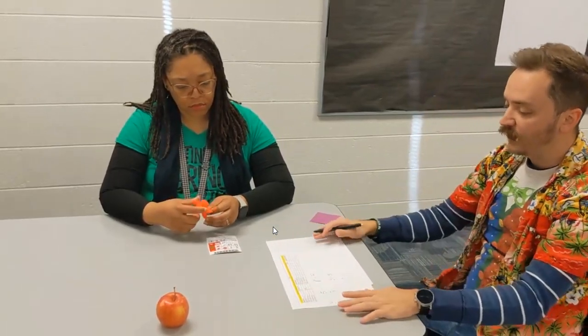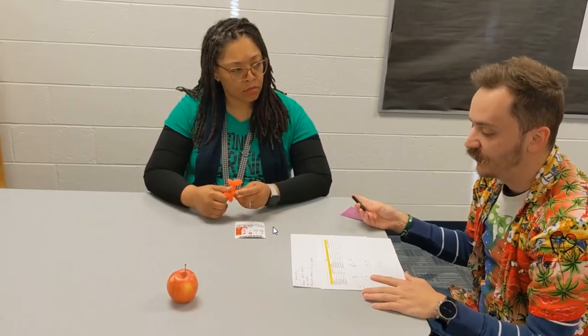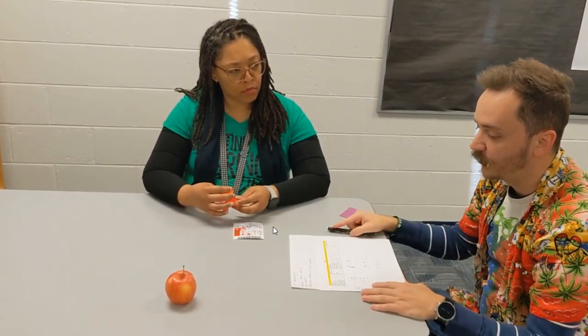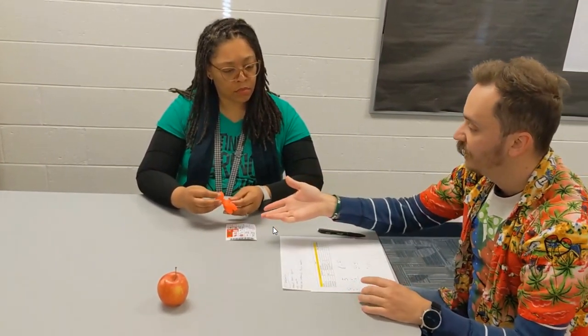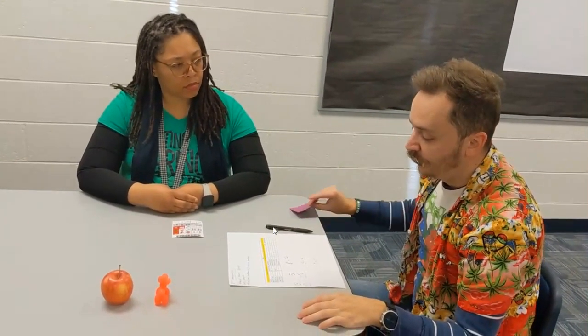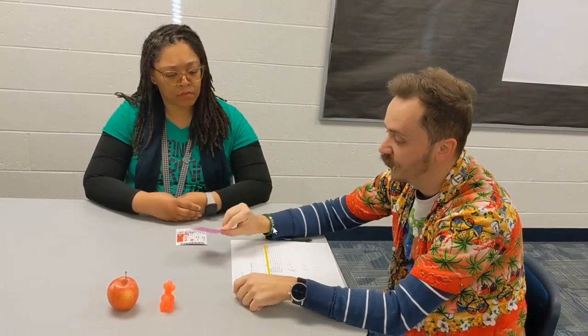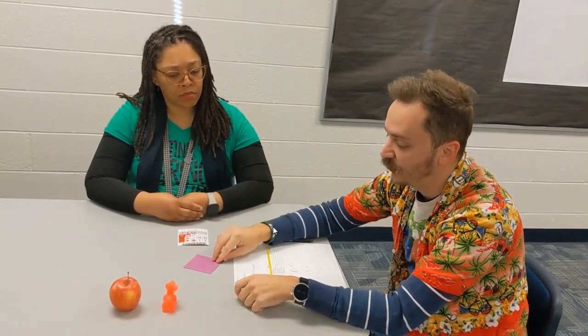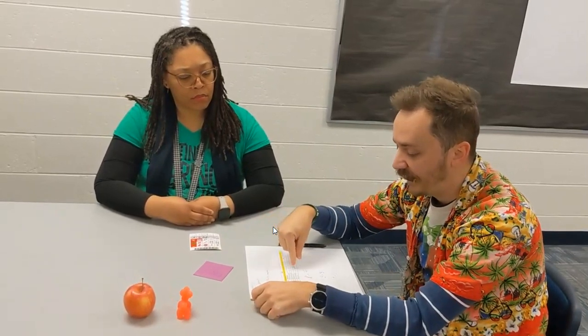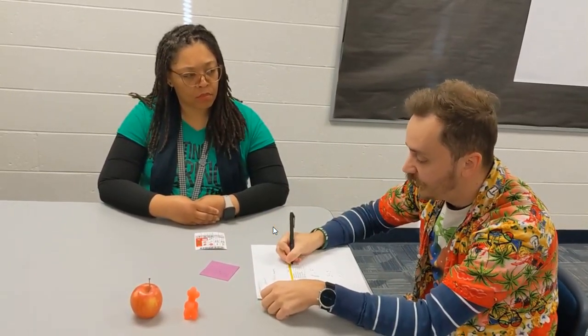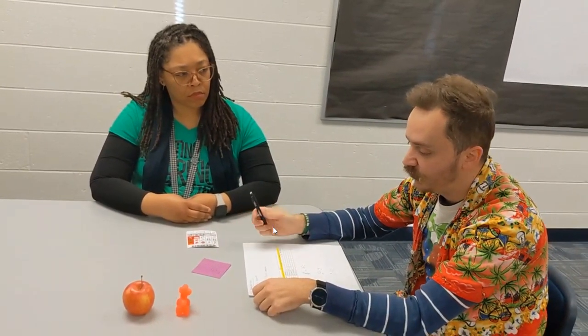There are some considerations when doing DTT. The first is what happens if the behavior occurs before the prompt. So, my turn. Thank you. This usually happens with flashcards. If you're giving the student a flashcard before you can even deliver the prompt, they may go ahead and say what you want. So she said help. That is the correct response. So I would put that as a plus, even though I didn't get to deliver the prompt yet.